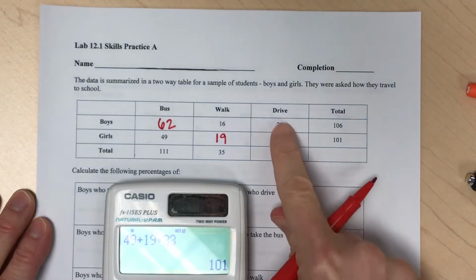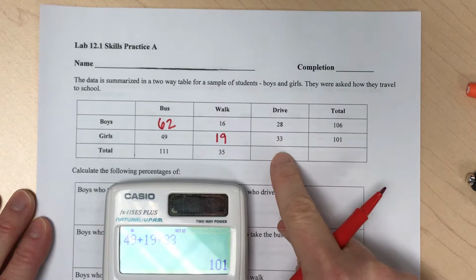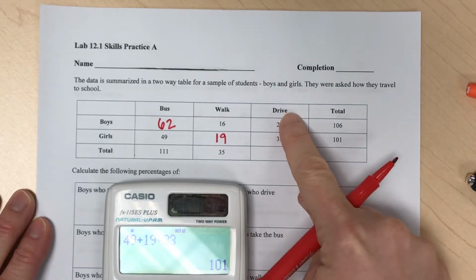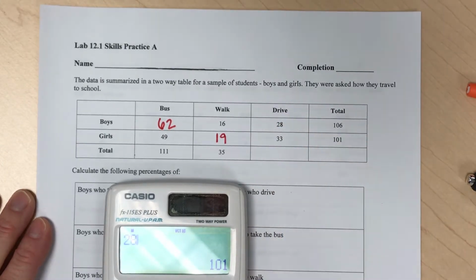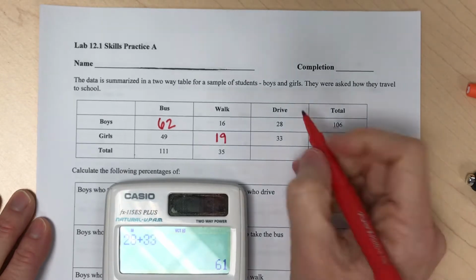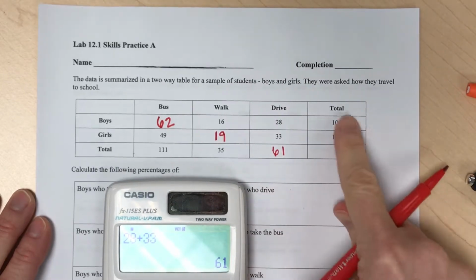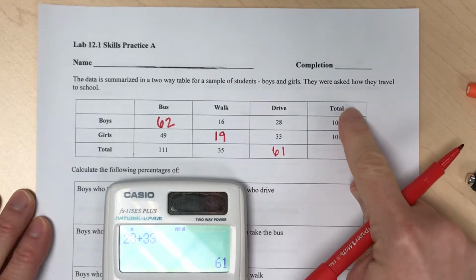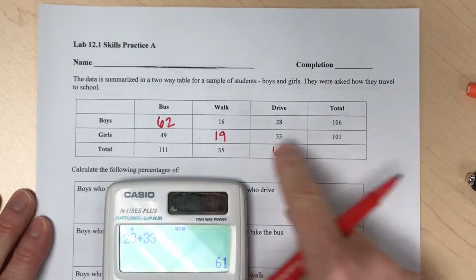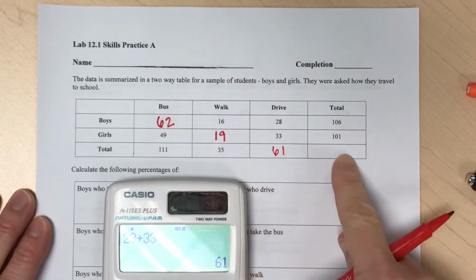And then I need to add these two to get this blank here. So students who drive, 28 are boys, 33 are girls. Total students that drive would be 61, and then now my grand total. If I add these two numbers up, I'll get my grand total.